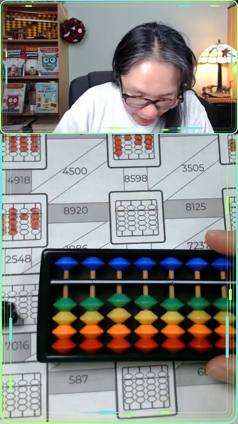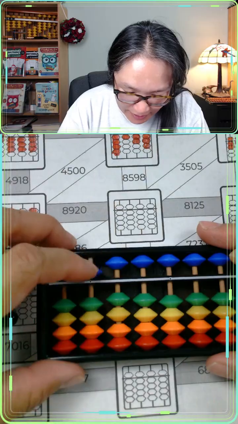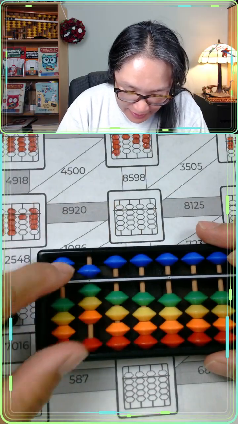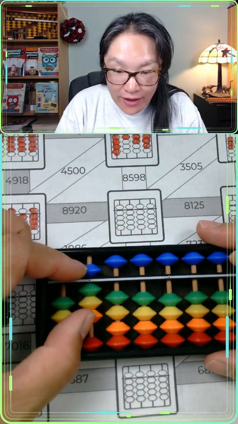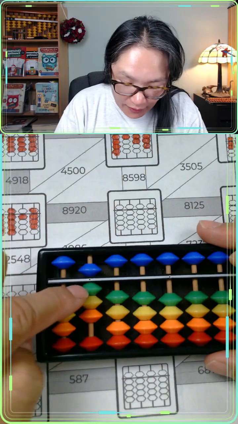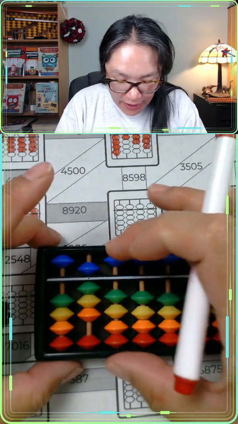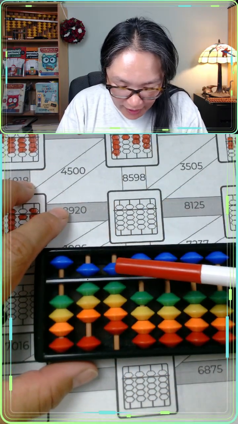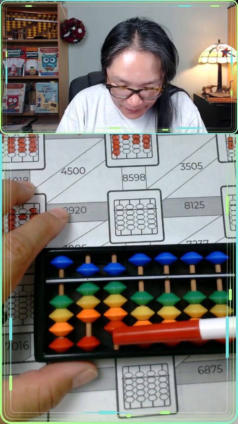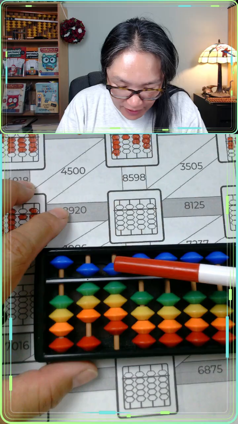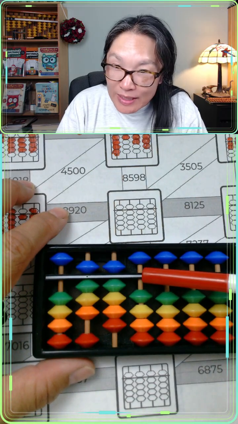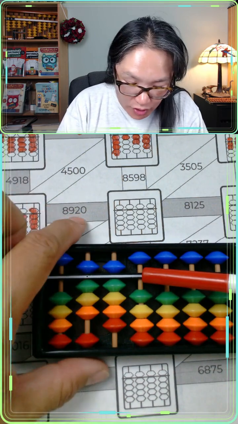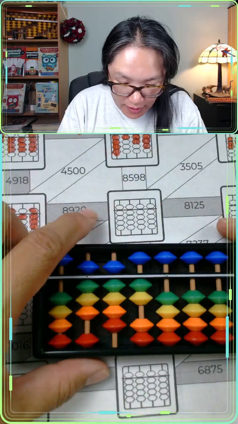So when we look at it, we have 8. 8 looks like this: 5, 6, 7, 8. The top bead is always a value of 5. And then we have 3, 1, 2, 3. We have 9. 5, 6, 7, 8, 9. Notice when the top bead is touching this reckoning bar, it is being counted. So our next number is 2. We do 1, 2, and then we have 0.